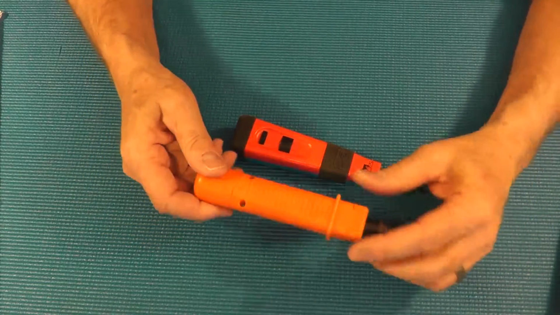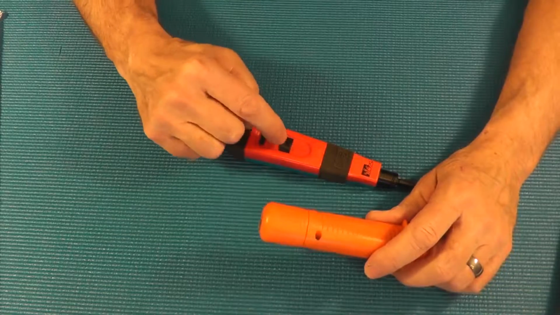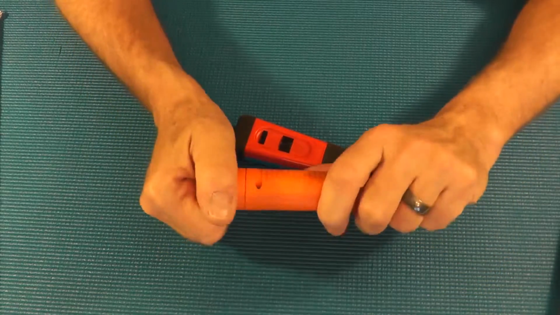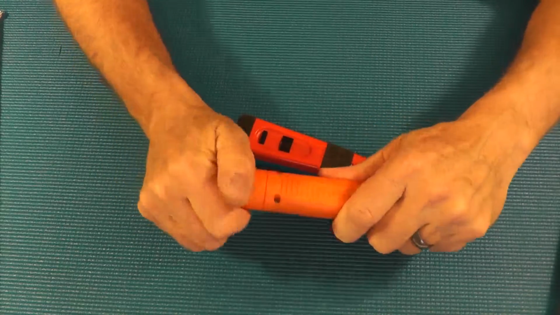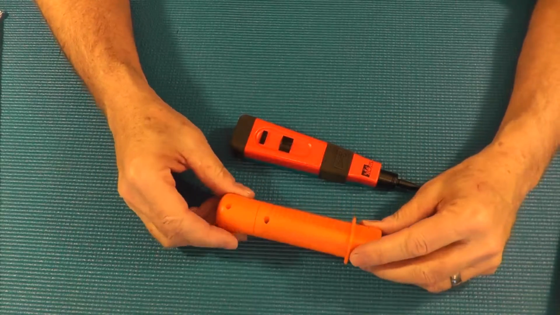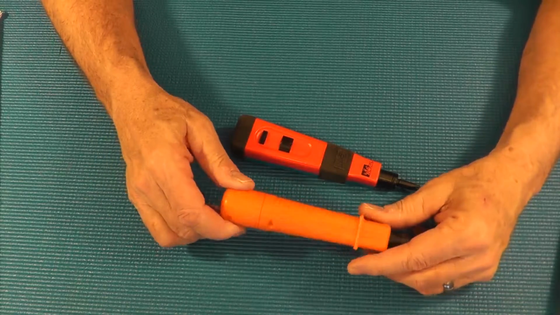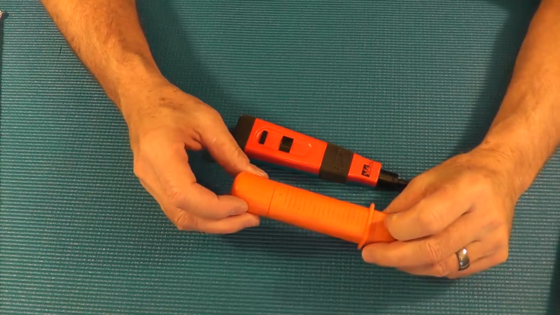This tool has the same thing, except the high-low switch that you have here is actually on the handle. So if I rotate the handle, there we go, then it changes over from high to low. Right now that's on the low, and then if I rotate it around, it will be on the high.